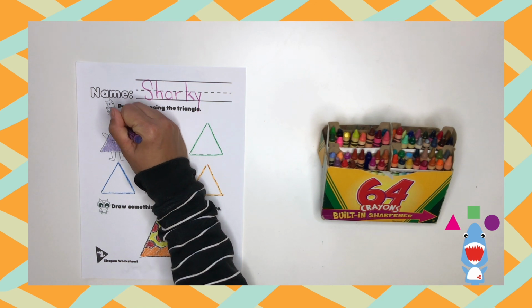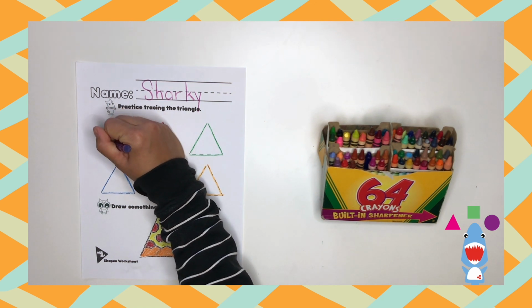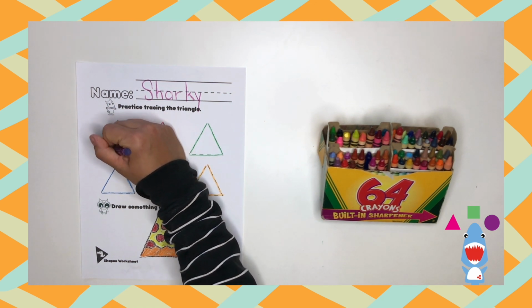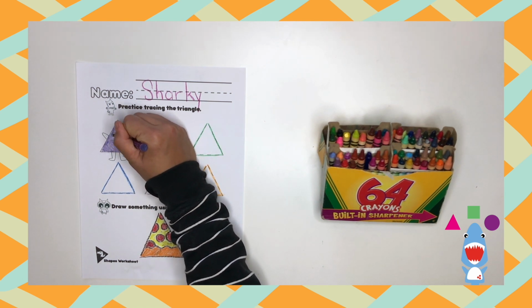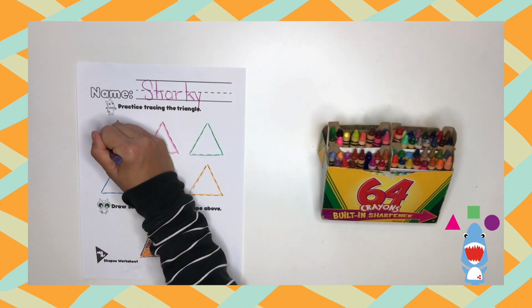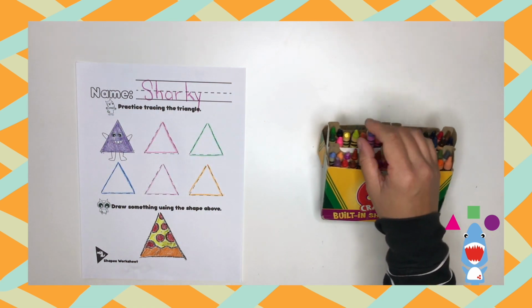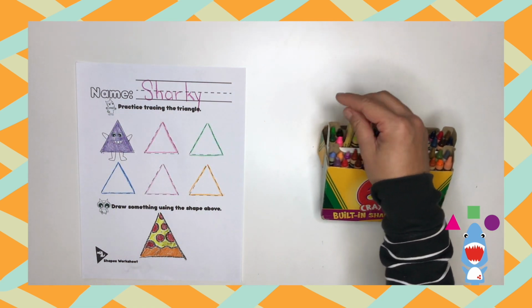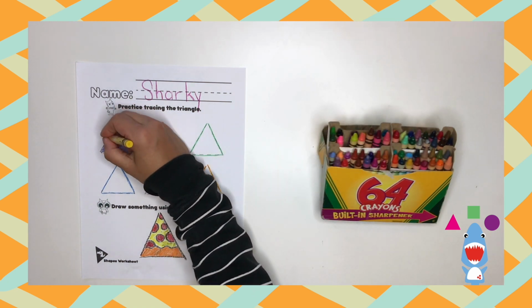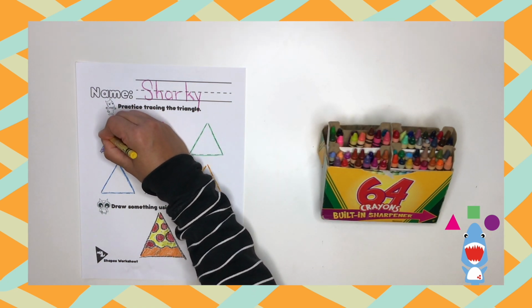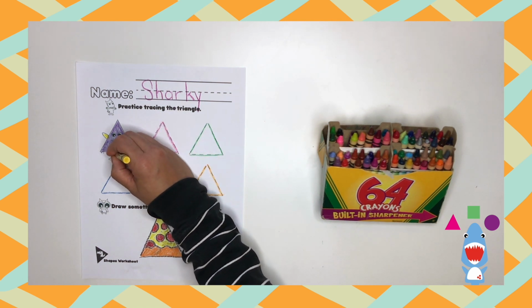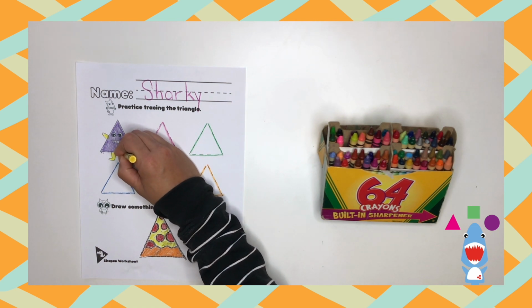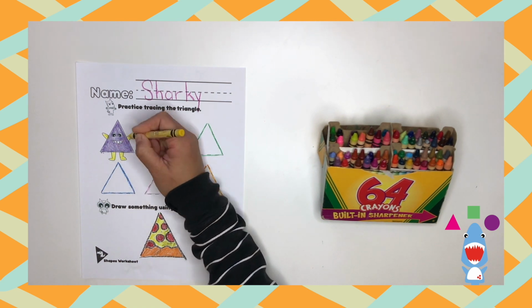First, I'm coloring in Mrs. Triangle. I'm coloring her purple. What color are you coloring Mrs. Triangle? And now I'm coloring Mrs. Triangle's arms. I'm coloring her arms yellow. What color are you coloring her arms and legs?